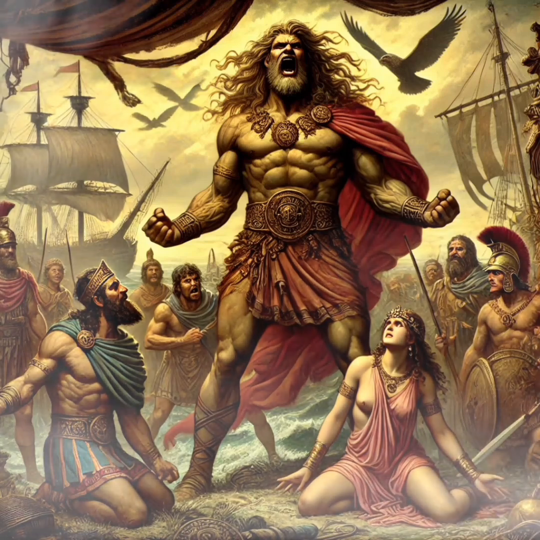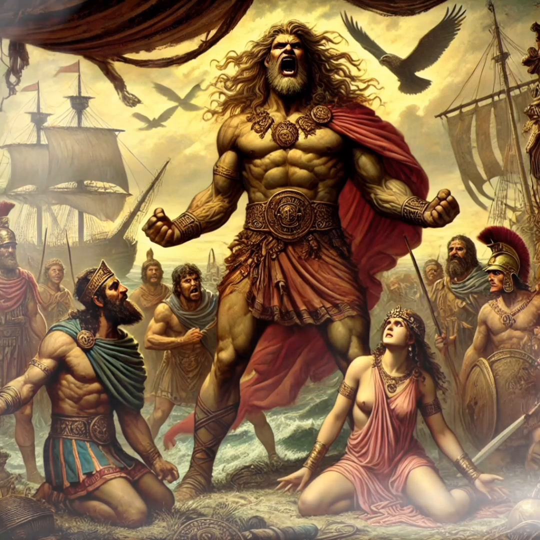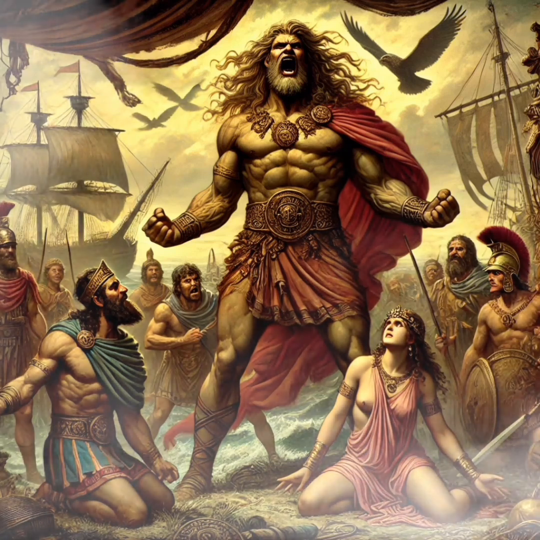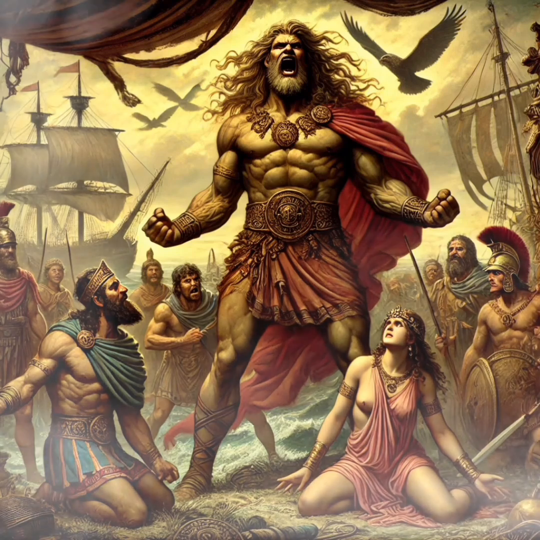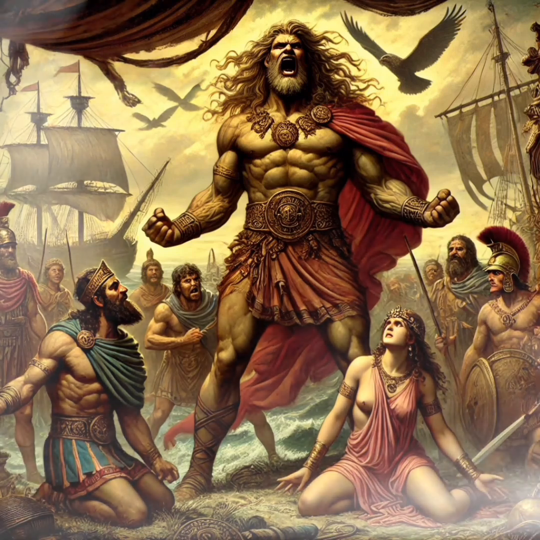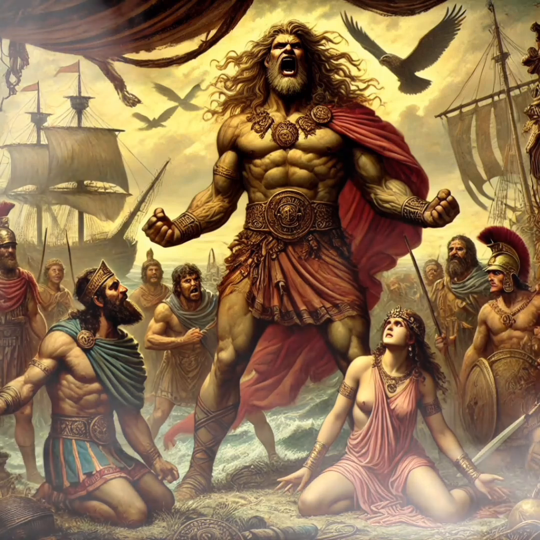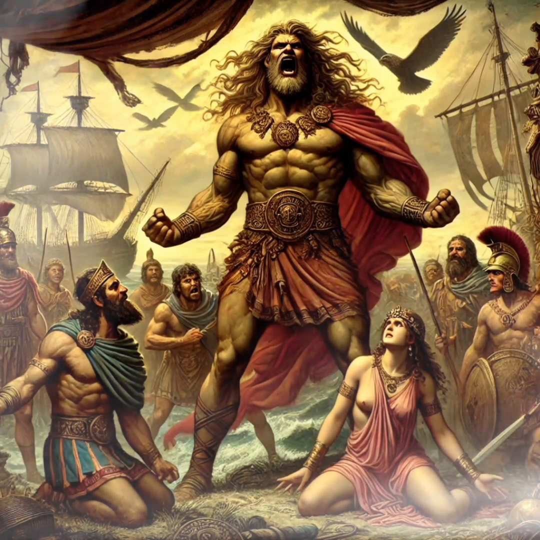3. The embassy to Achilles. Agamemnon sends envoys to Achilles, offering rich gifts if he returns to battle. Achilles refuses, steadfast in his anger. 4. Patroclus' death. Achilles' close friend Patroclus dons his armor and fights in his stead, but Hector kills Patroclus. This event profoundly affects Achilles.